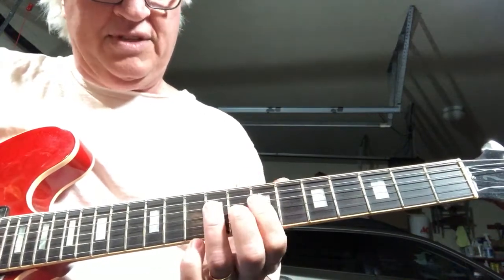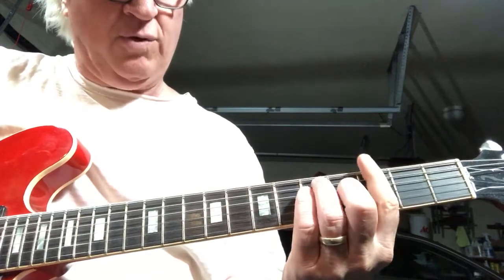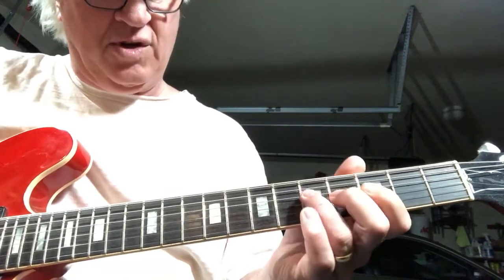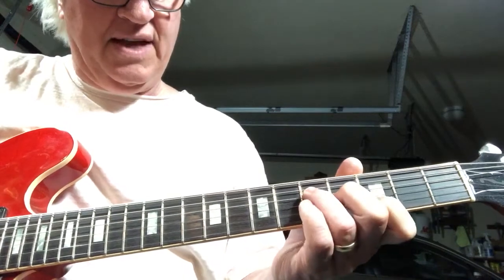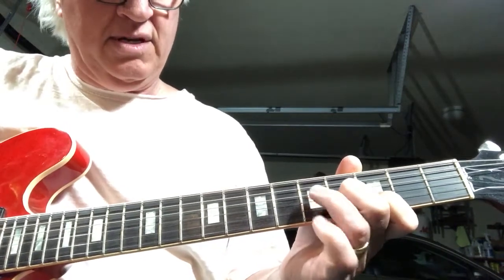On those same 3 strings, if we go back to the 4 chord, the G, well, there's a 1, 5, 1, 3, 5. What's available? A 4.